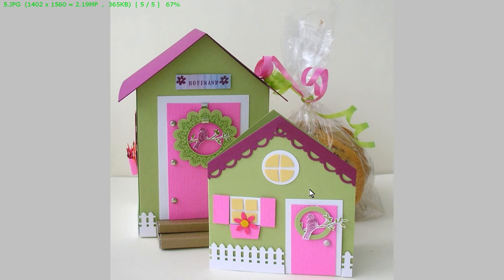She used the same template to make a house for the neighbors, a little different. Of course, they didn't get doggy treats, they got chocolate chip cookies, and she also made a card that looks a little bit the same. So that is the project we are talking about.